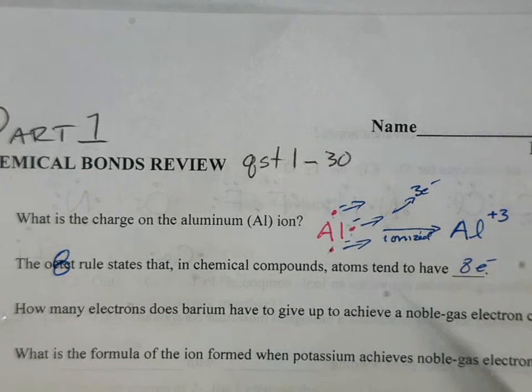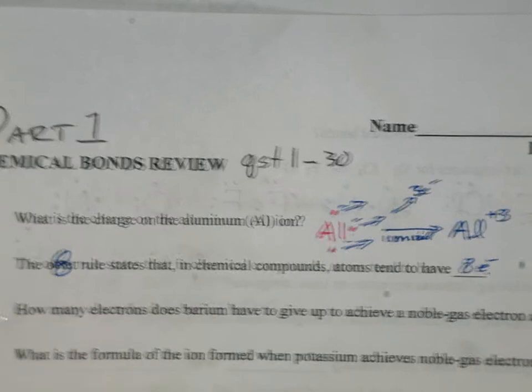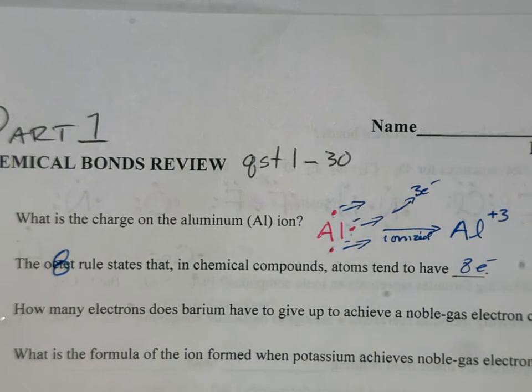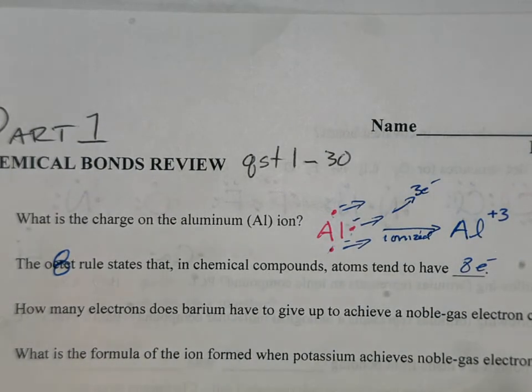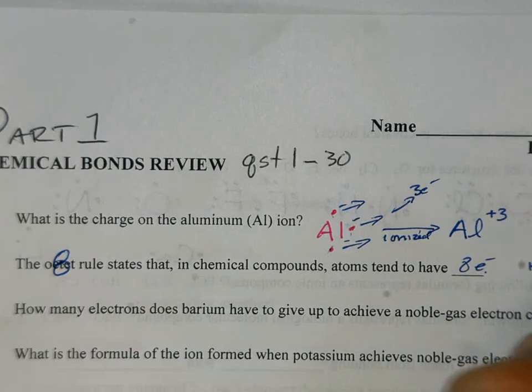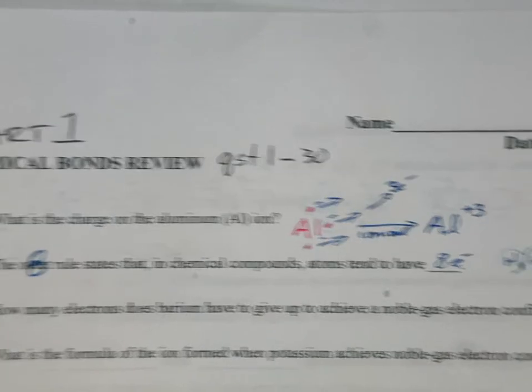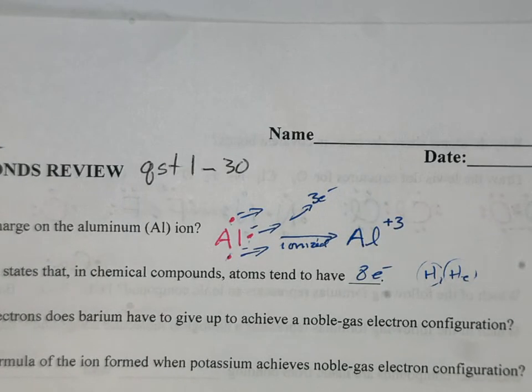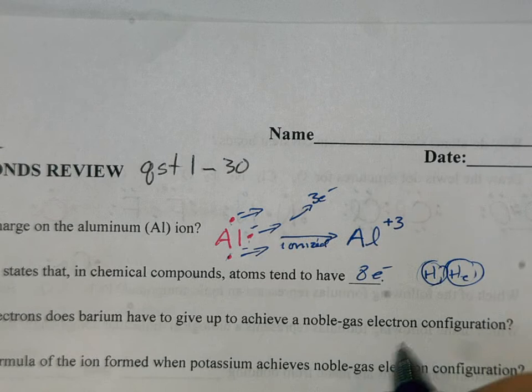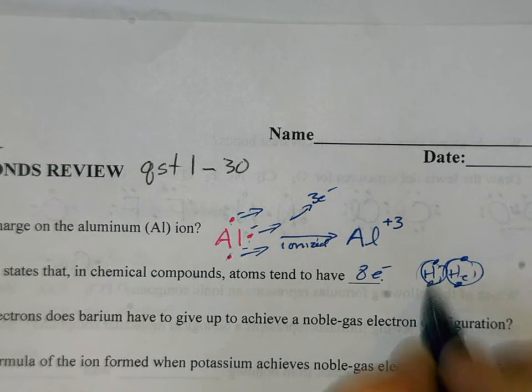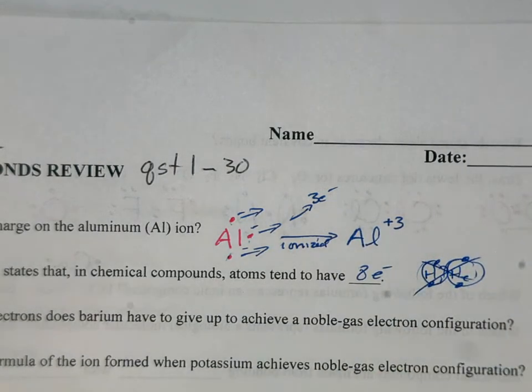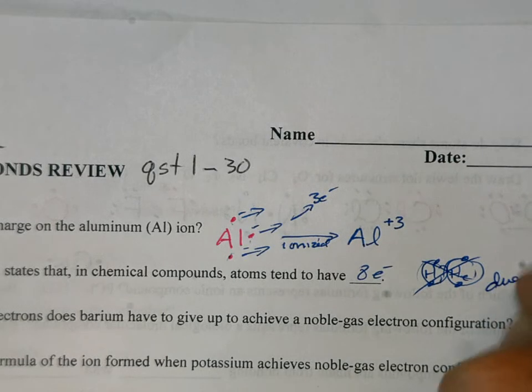So it's got rid of its electrons in its 3rd shell, but now its 2nd shell is totally filled with 8 electrons, because if you have 8 electrons in your outermost shell, you are stable. So atoms tend to have 8 electrons. There is an exception: hydrogen and helium, since they only have a 1s orbital, the maximum they can have is 2 electrons. So they're the exception to the octet rule. I guess you'd call them the duet rule, okay?